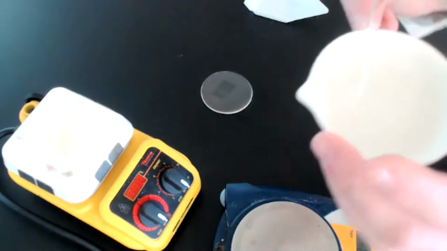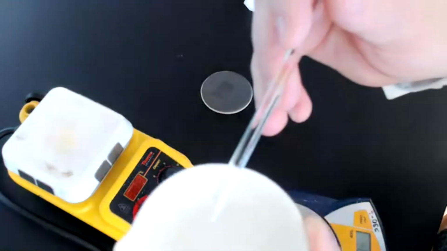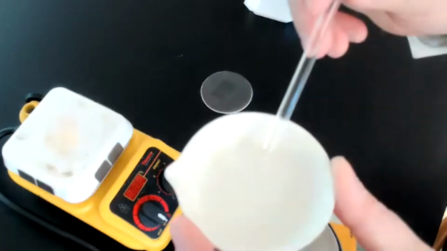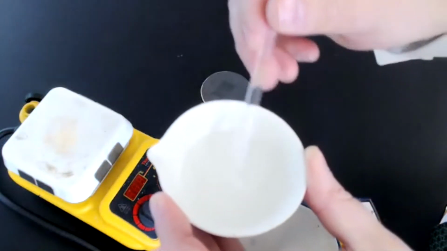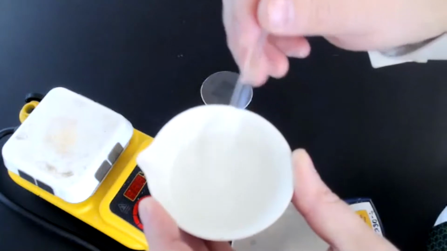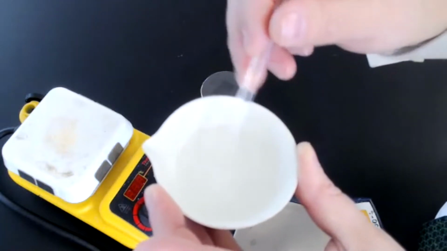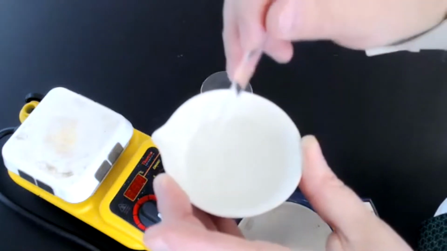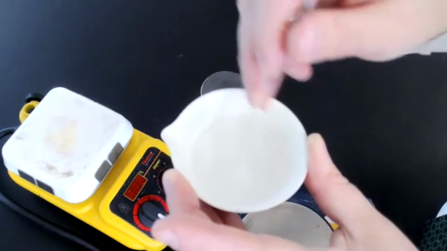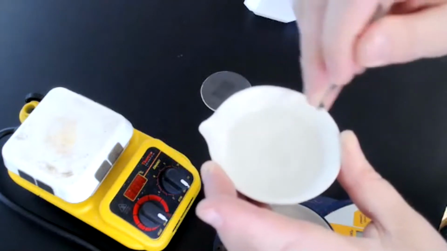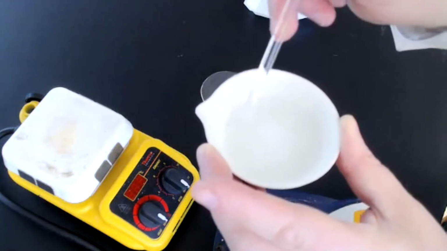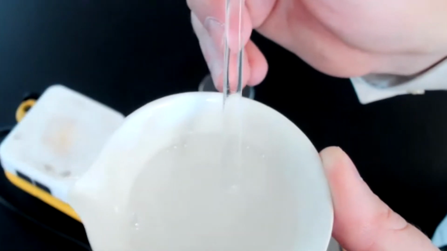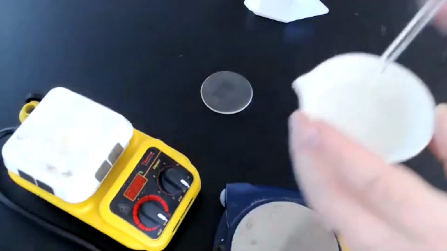I'm going to lift this up toward the camera here. It's kind of difficult to see because it's not exactly clear. However, trust me that there is still some, you can kind of see it a little bit. There's still some unreacted sodium bicarbonate in here, so I'm able to mix that around. You can tell if we're still getting some bubbling, that means there's still some unreacted material in here.